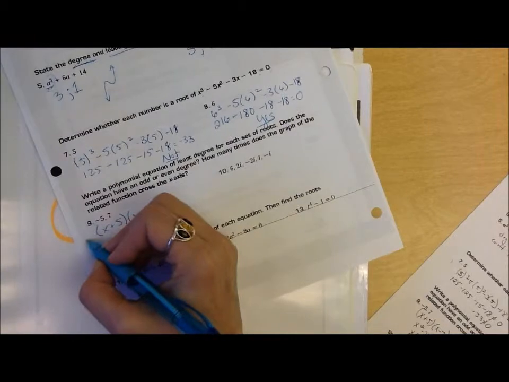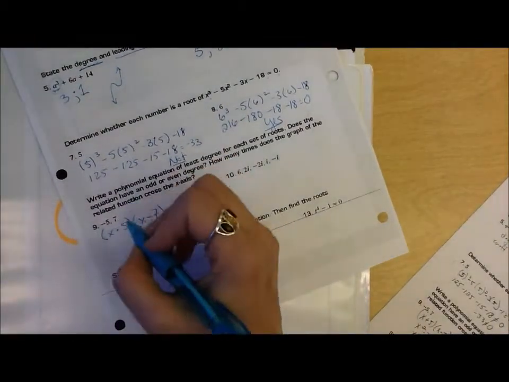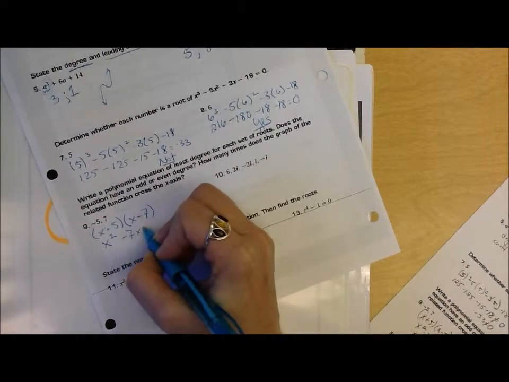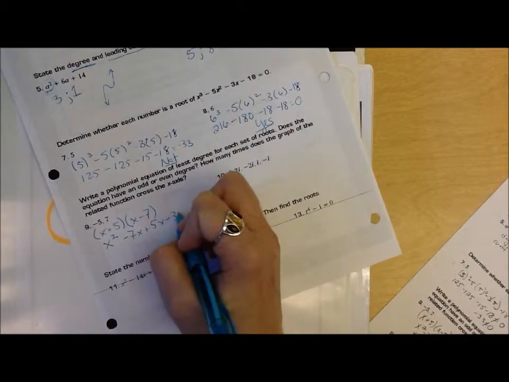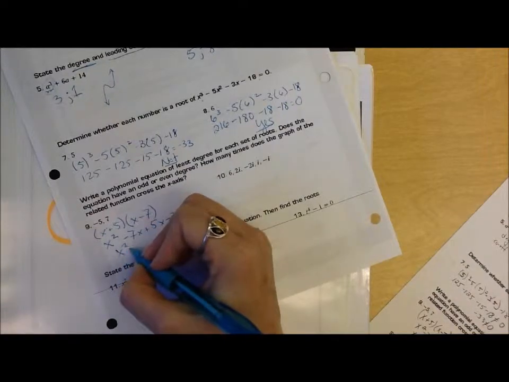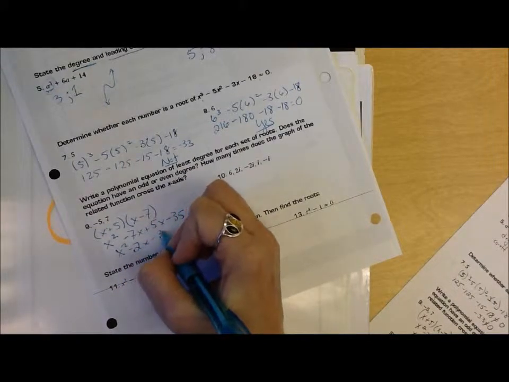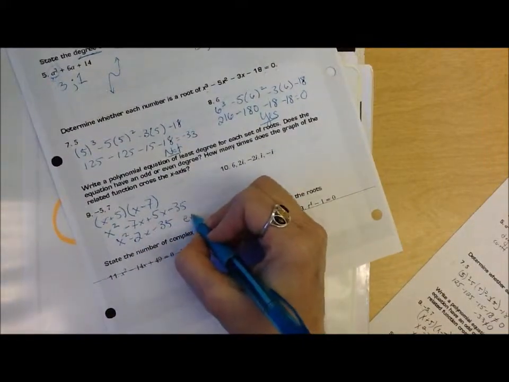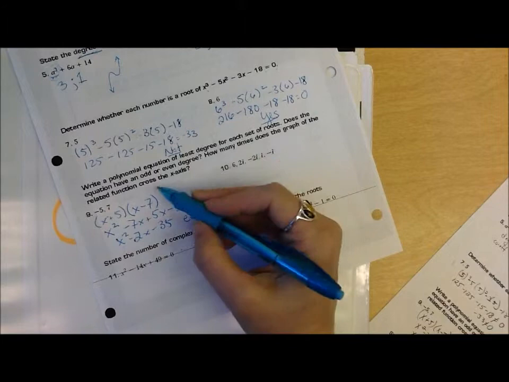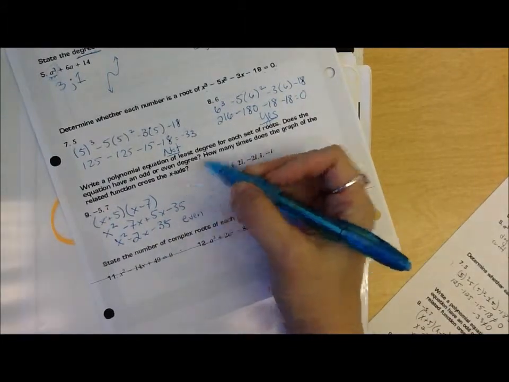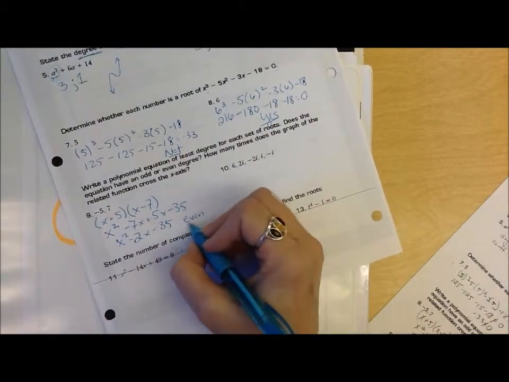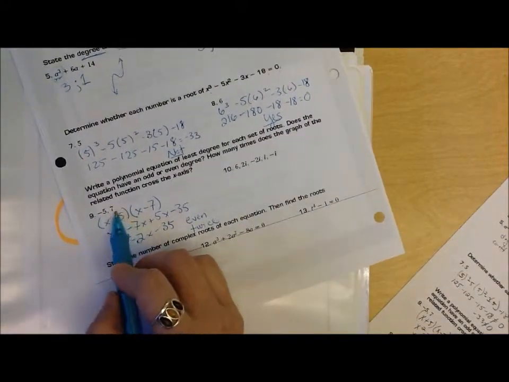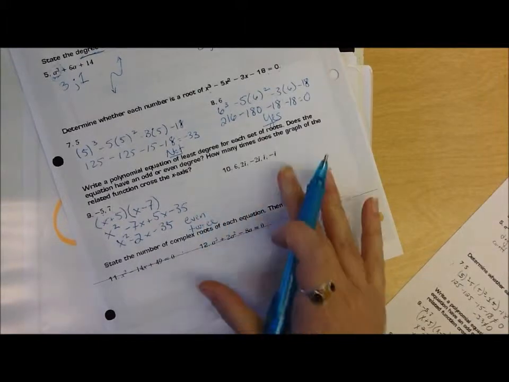So, my apologies, I just don't want to start over. x squared minus 7x plus 5x minus 35, or x squared minus 2x minus 35. Does the equation have odd or even degree? Even. It's degree 2. How many times does the graph cross the x-axis? Well, you can graph it and see it will cross it twice. Once when x is negative 5 and once when x is 7, so it crosses the x-axis twice.